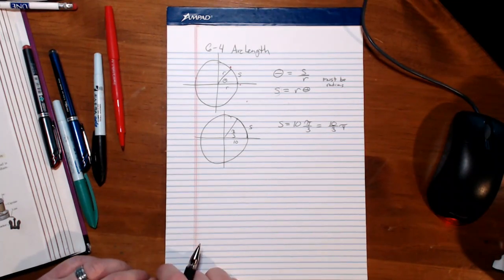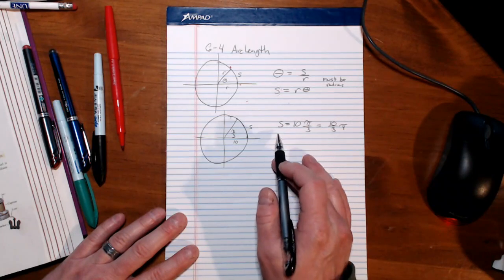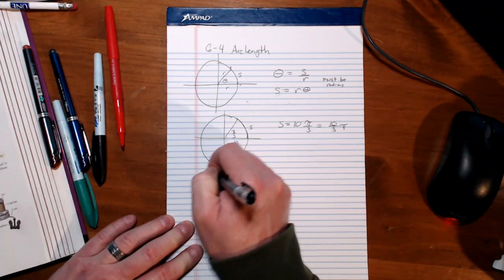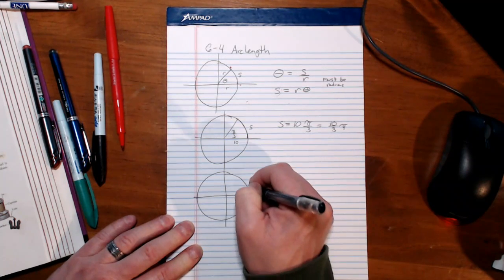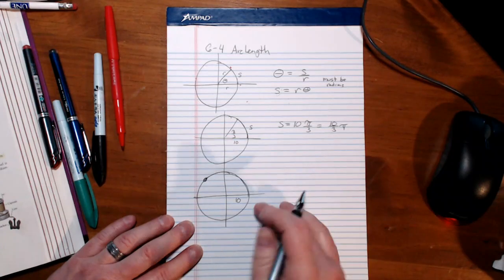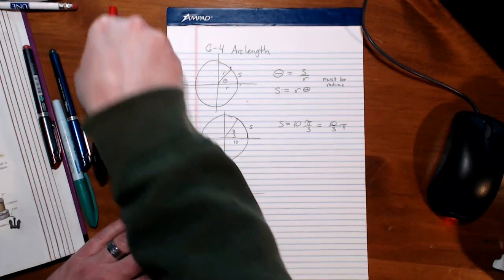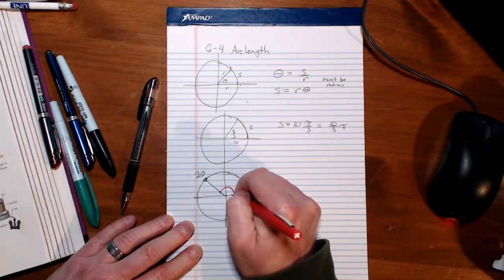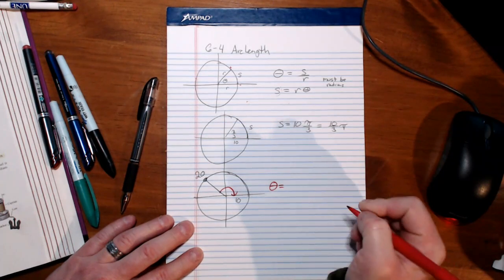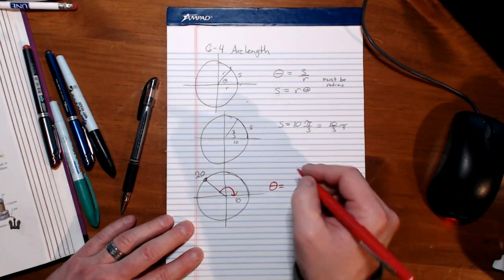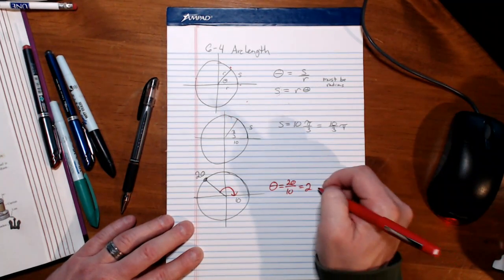Okay? And depending upon what you're trying to solve for, you can either figure out what the angle is or what the lengths are. So for example, let's say I had a radius of 10 and then I had an arc that had a length of 20. And I wanted to figure out what is the measure of this angle that I have right here, the amount of that angle. I would say, well, theta is equal to 20 over 10, which is just going to be 2 radians.